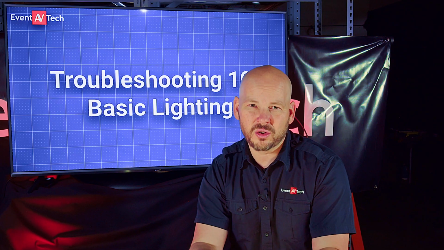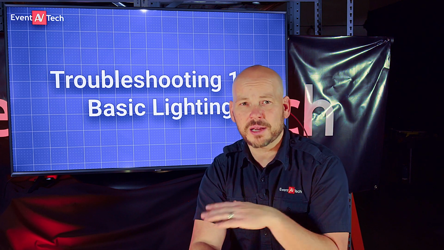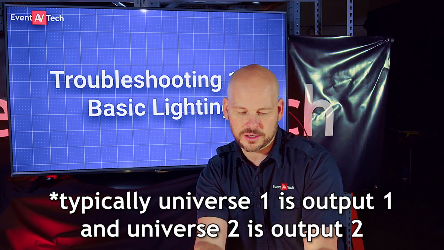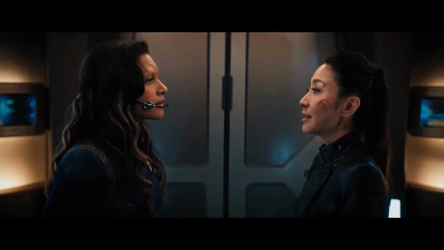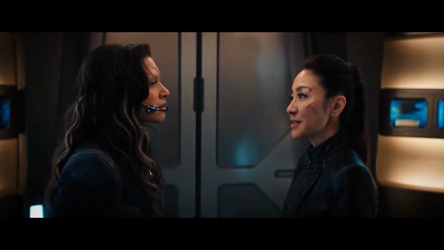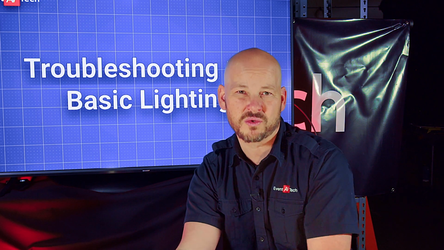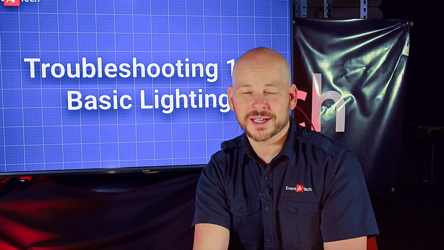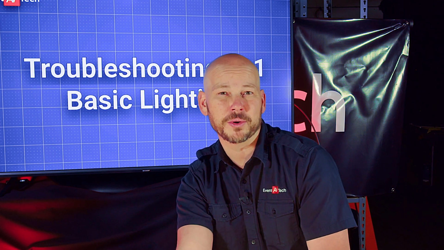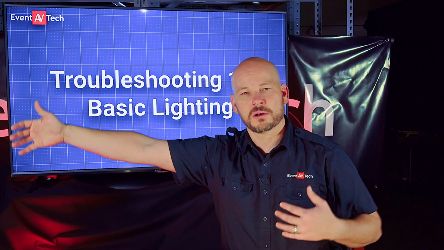Inside your console, when you're setting up your patch and your universes, anybody who's been in lighting for a while knows that universe 1 is output 1 and universe 2 is output 2. I like jumping from universe to universe. Well, when we go into the digital world, that's not exactly the way it works. So what you might want to do is make ArtNet universe 0 so that output 1 can still be output 1, output 2 can still be output 2. So ArtNet can be universe 1, 2, 3, or onward.